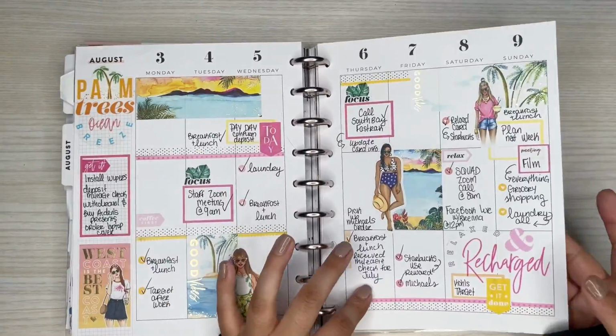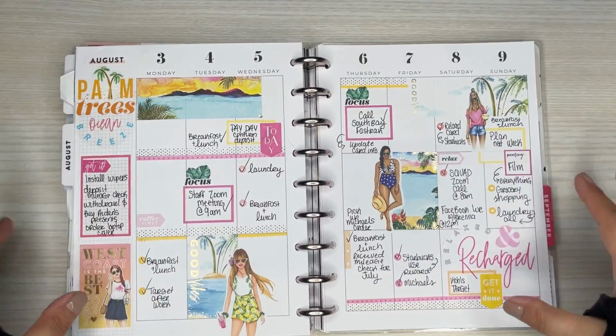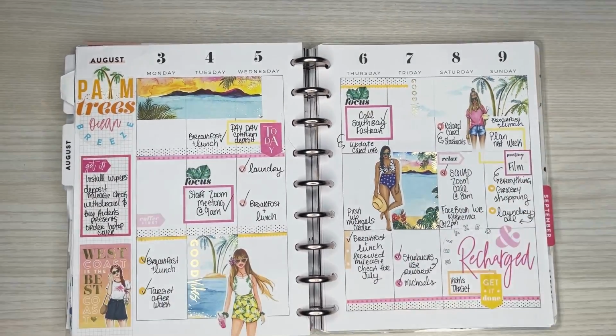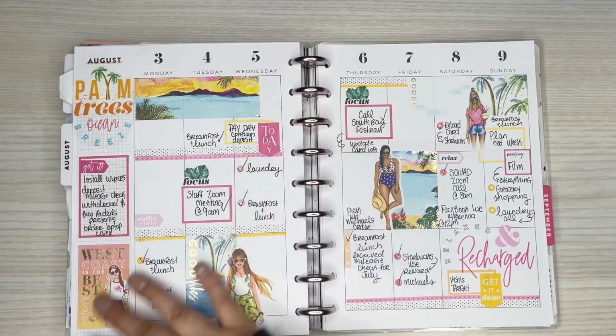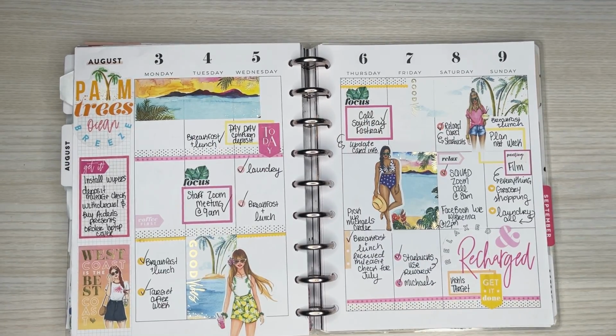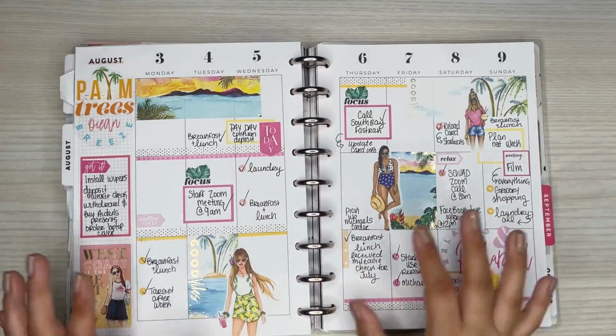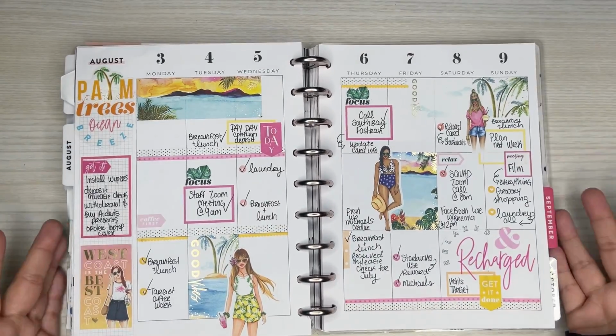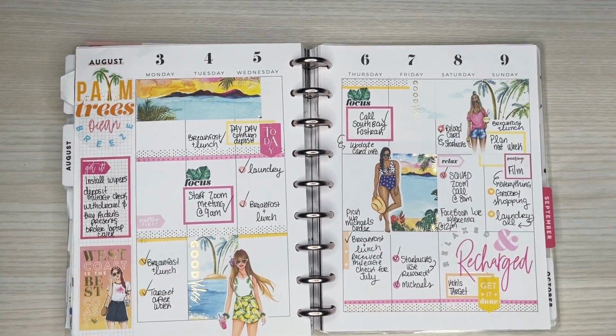This one could fit a travel spread if you're going to the beach or to Hawaii, or having a little vacation. Doing something like this to get you excited for the week is always fun. I love doing these types of theme spreads.